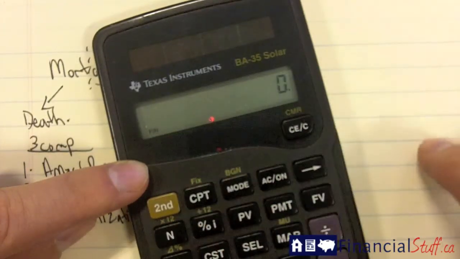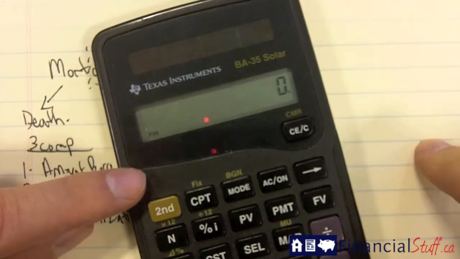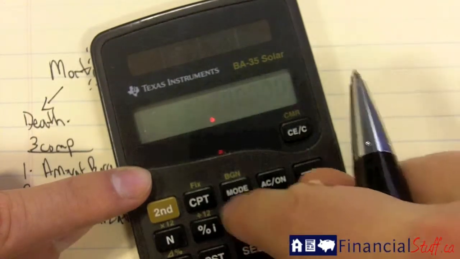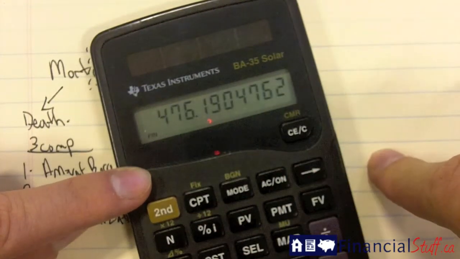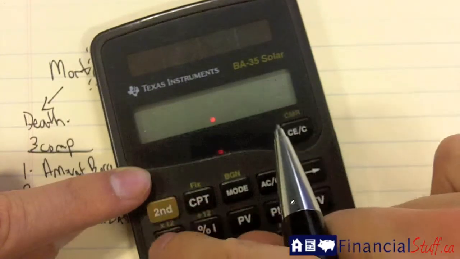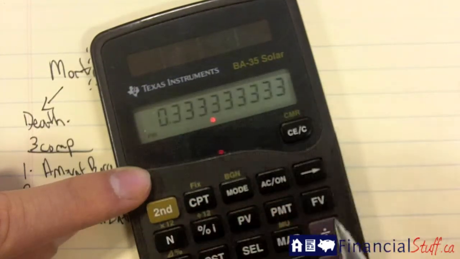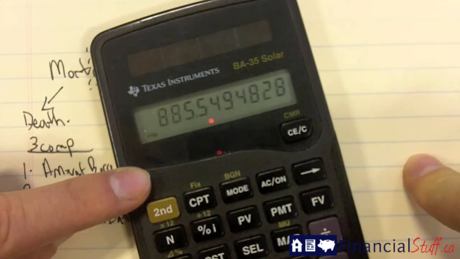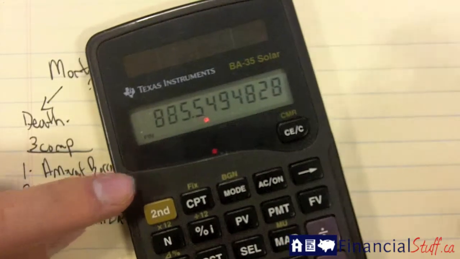So now I'm going to calculate the payment, which is 0, which is wrong, which would be a good deal if we could get that. But let's just redo that. 35 here, 4%, 0, calculate. That looks much better. $885 a month.